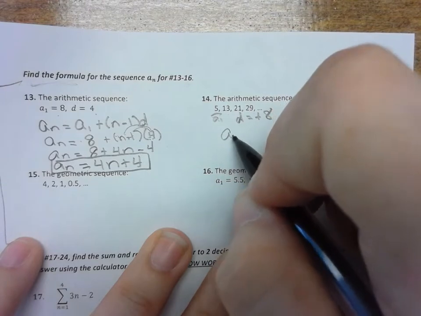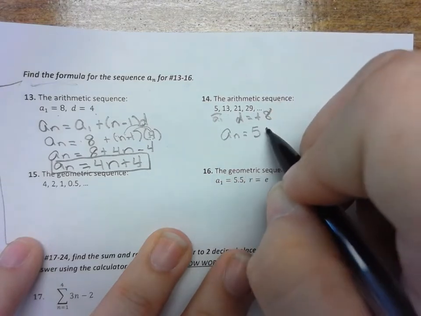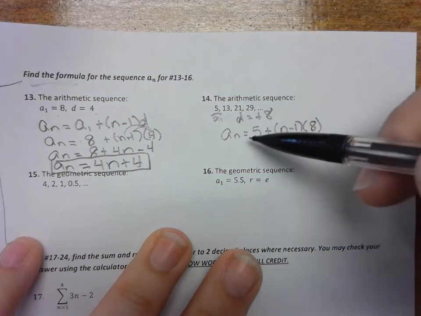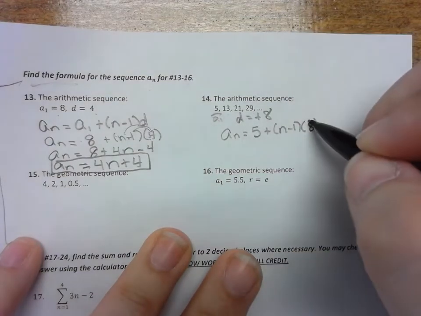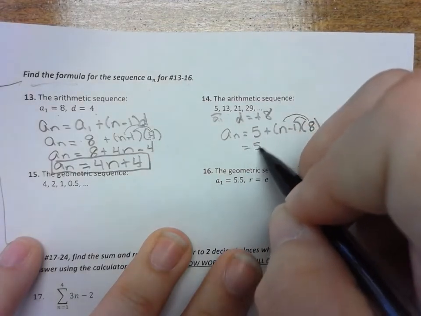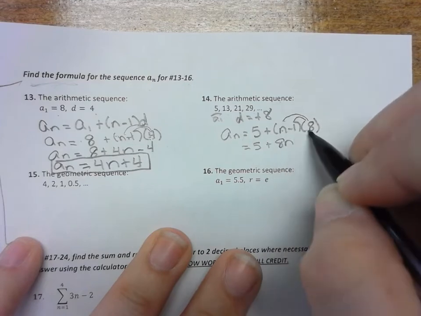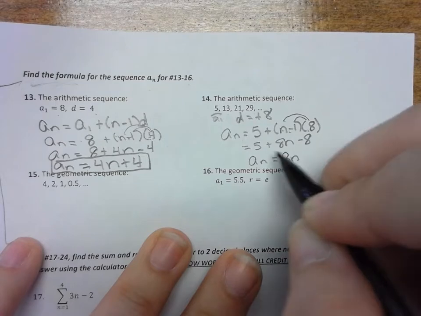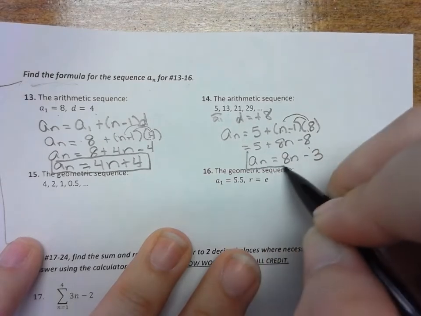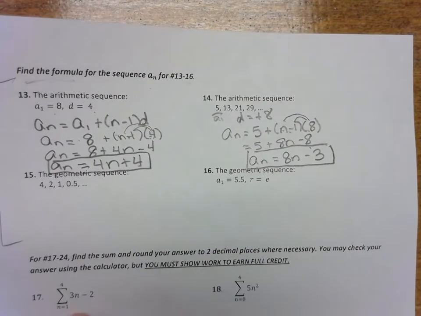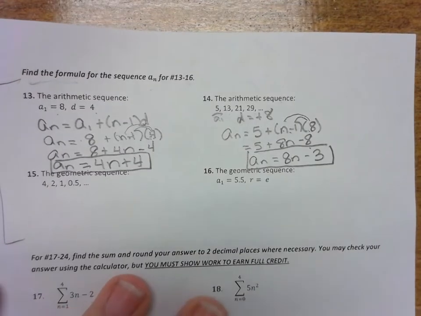So let's plug everything in. A sub n is equal to 5 plus n minus 1 times our common difference. Again, I will take off if you leave it in this form. I want it distributed and simplified. So this is 5 plus 8n minus 8. So a sub n is equal to 8n minus 3. Remember, the importance of that equation is that you have a general formula to find any term that you want. You don't have to continue following the pattern. Let's move on to geometric sequences.